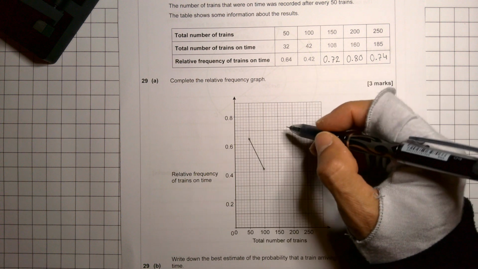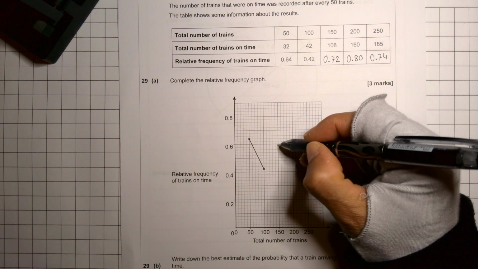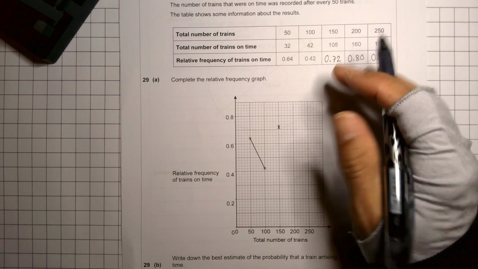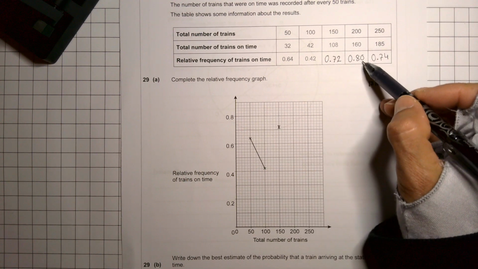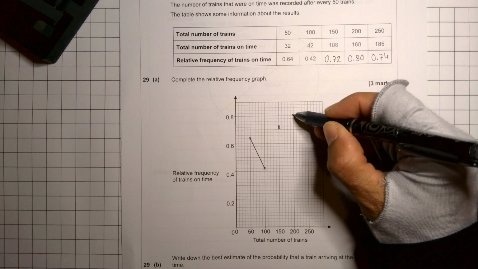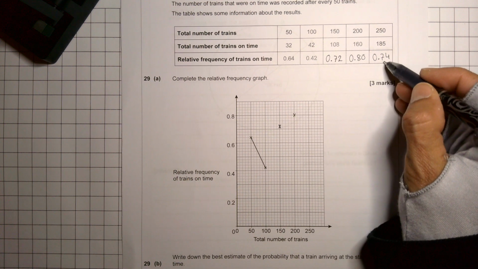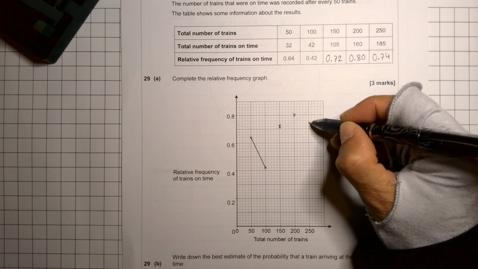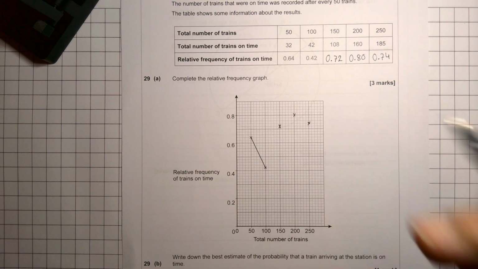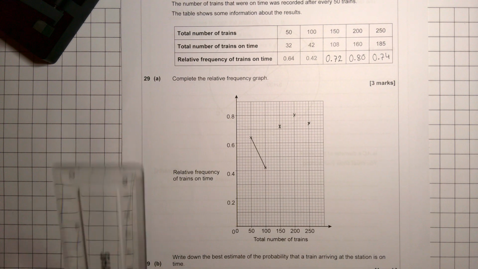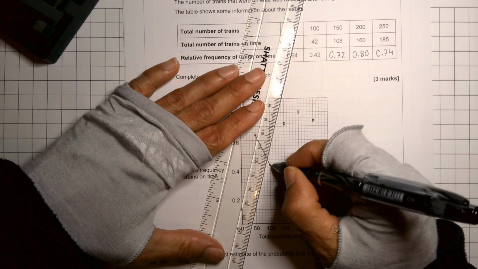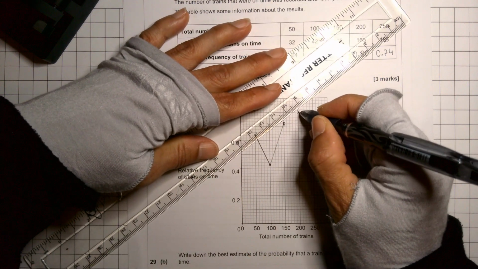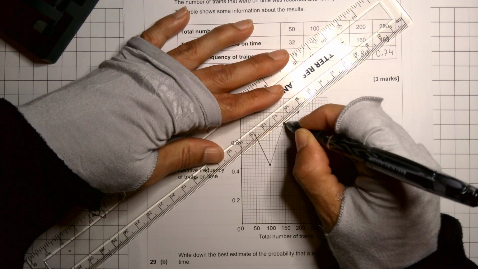So when we do that, we want the 0.72, and the 0.72 is going to be here between the 0.7 and 0.74, and 1 box. Okay, and then when we get to 0.8, well, that's a bit easier because that's exactly on the point there. And then for 0.74, we're going to be here, jumping up in twos. Okay, and so now we need to join them up with a ruler. Don't do it freehand because we want nice straight lines joining them up.